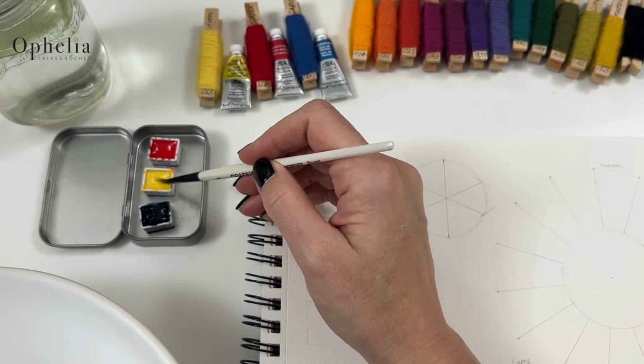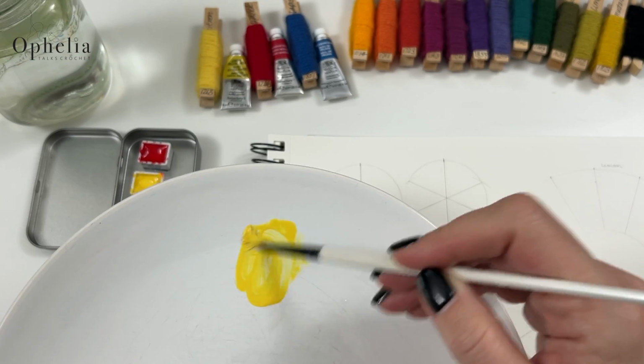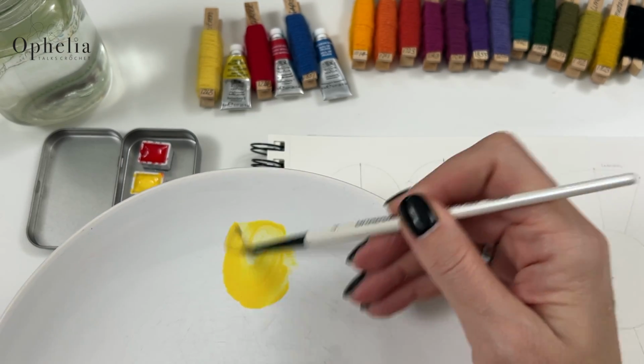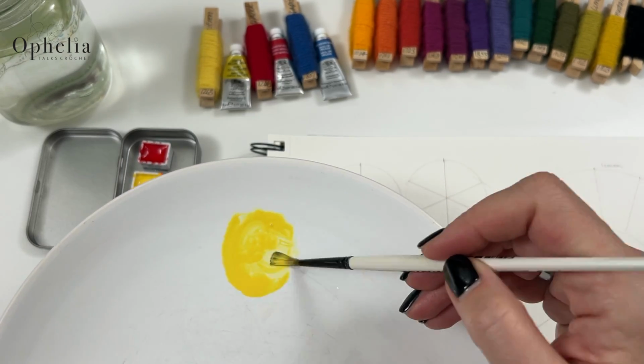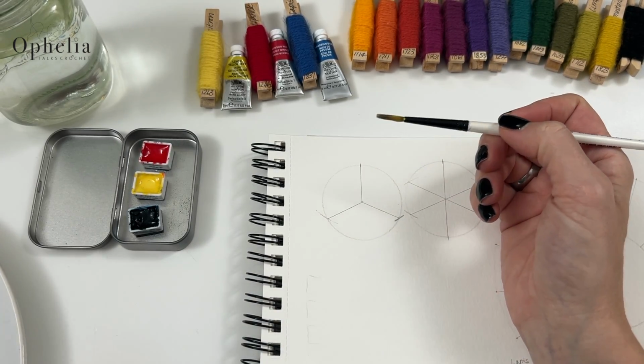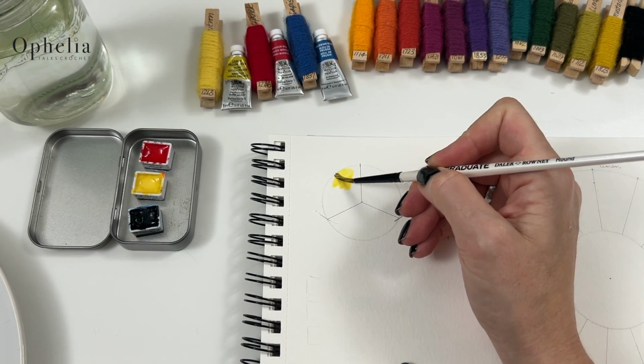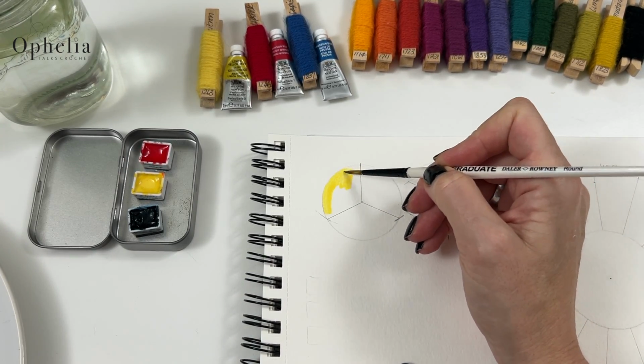So into the yellow paint. Now I like to mix a little bit of paint on my plate, so I'm going to do that because that will make it easier for me later on to mix everything else as well. So this is just the paint straight out of the tube, and I'm going to choose one of the sides here and I'm going to paint that yellow.